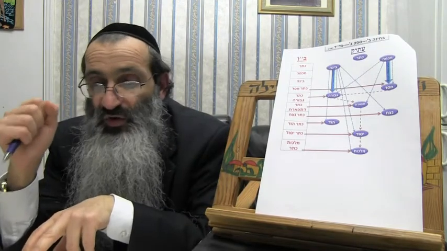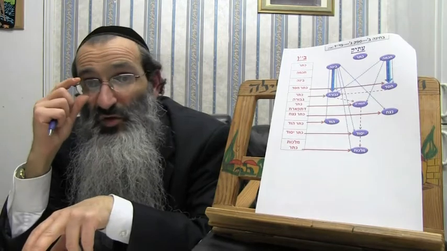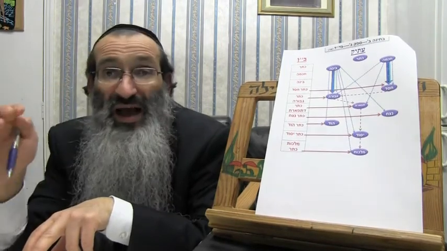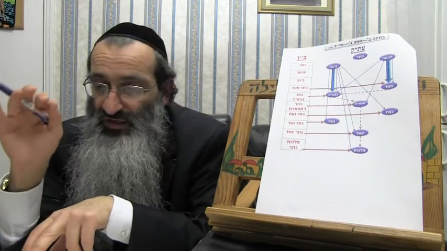Ha'oros atzmam lemata. Means the atzmius of the ore we don't find. Einam lemata. I mean, as the Rav said before, it's only a ha'ora. It's meir, but the strength, the actual strength of the force of Chochmah Bina is not there.